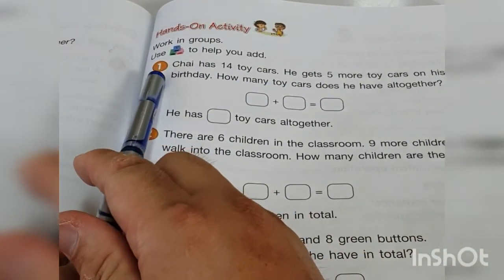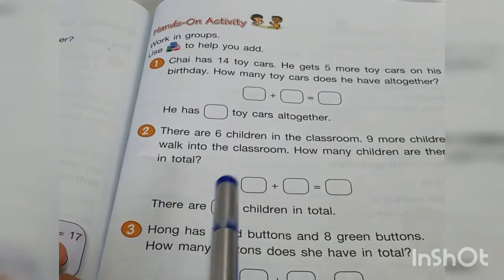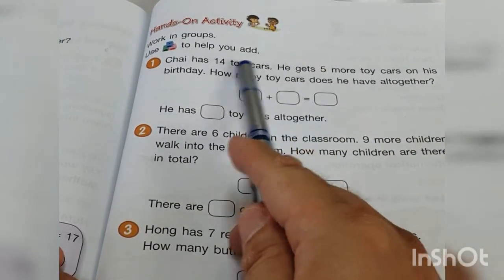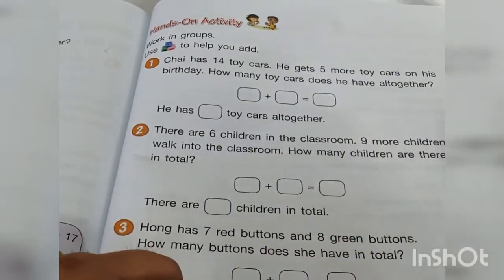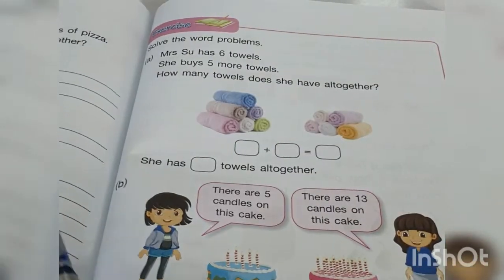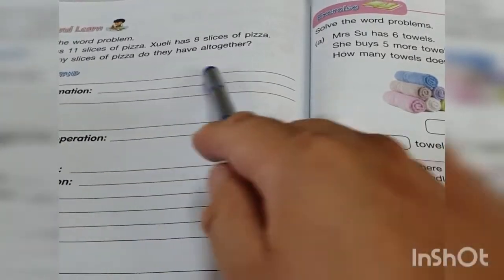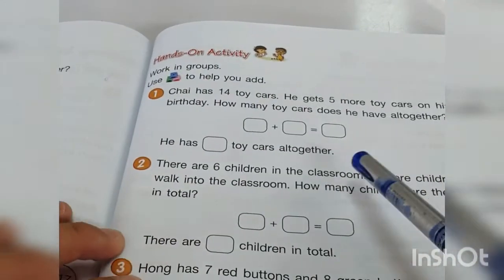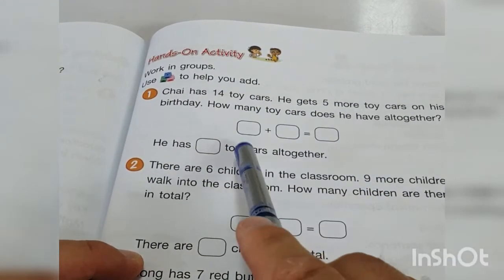Okay, so number 1, 2 and 3. And when it is laid out like this, the word problem is like this, then you would just complicate it if you used this format. So do not use this format when the word problem is like this, because then it is easy.